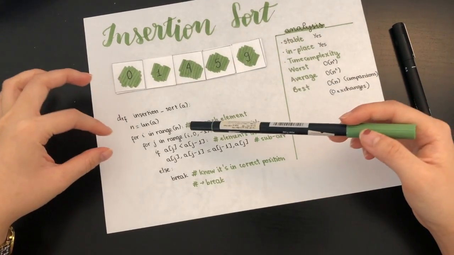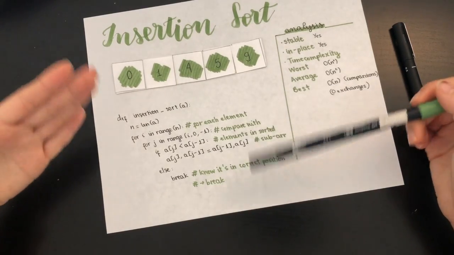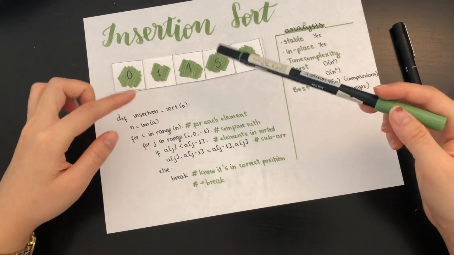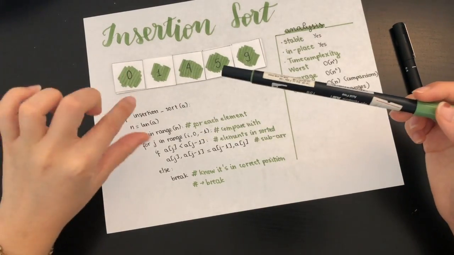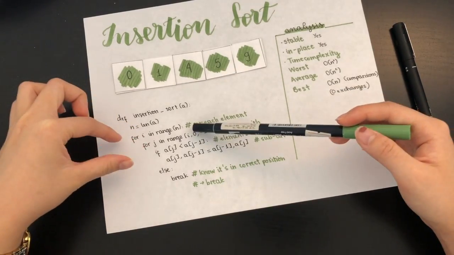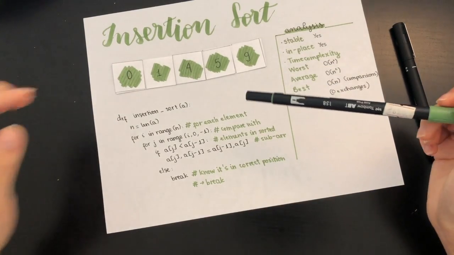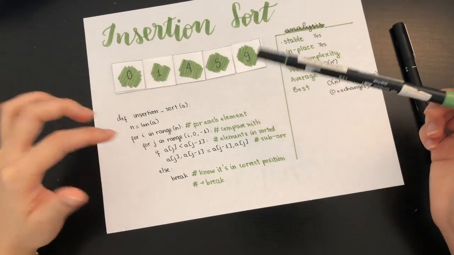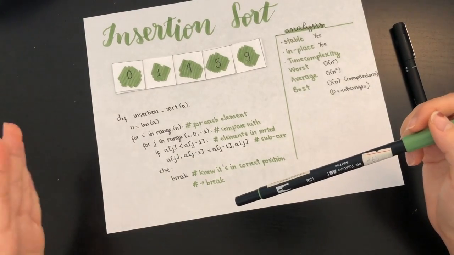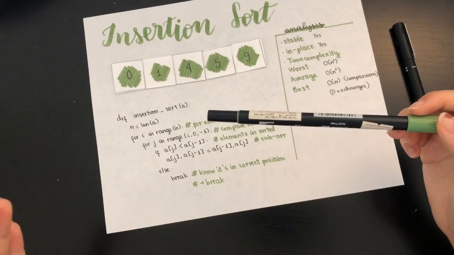As you can see, we start from i because we want to start from the current element that we're interested in. And then if it's smaller than the next element to the left, we switch the position. And we keep switching until we have nothing left to switch with. If it's already bigger than the next element to the left, we know that all elements to the left of the current element are already sorted.